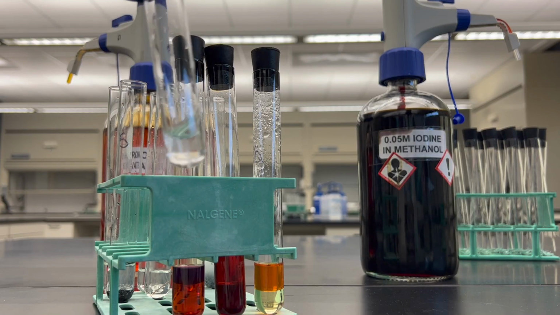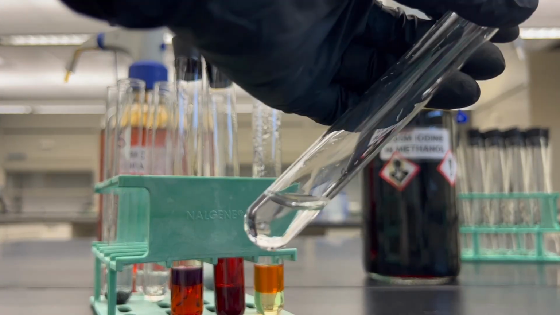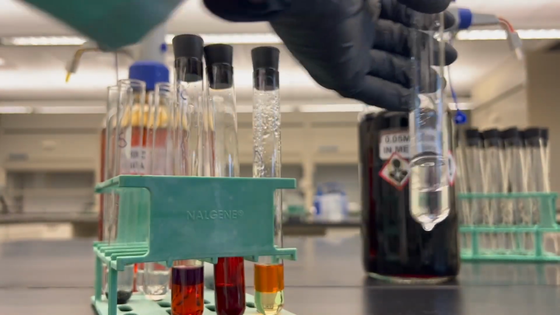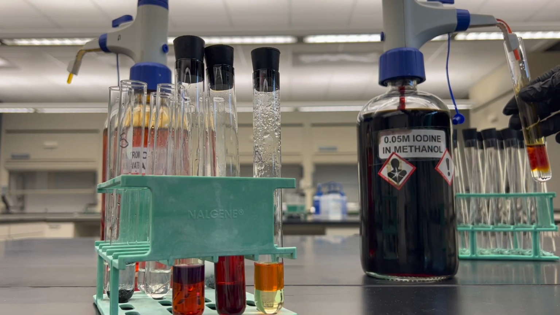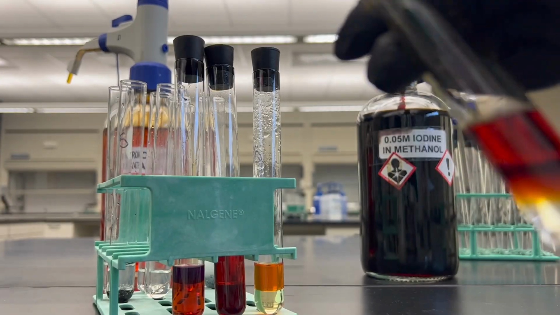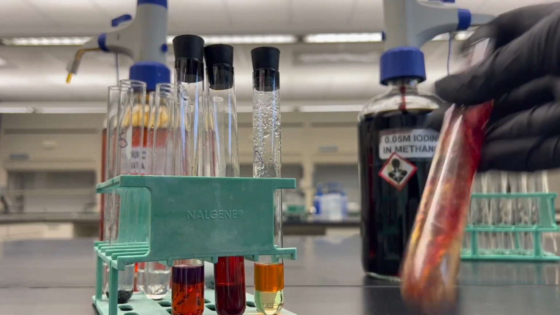Next, I have some sodium bromide, so bromine ion. I'm going to add my hexanes. And then I'm going to add a little bit of my iodine. We're going to cap it. Shake vigorously.